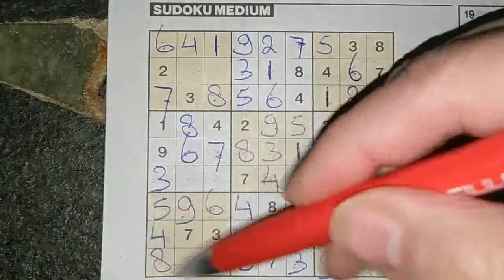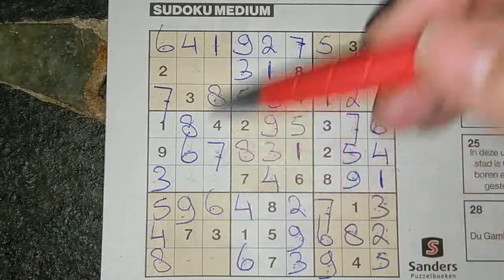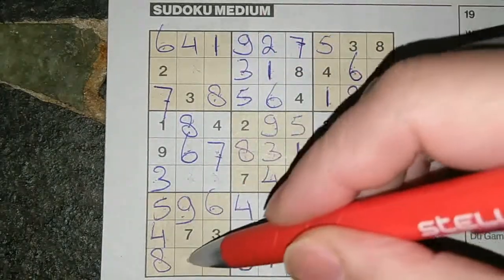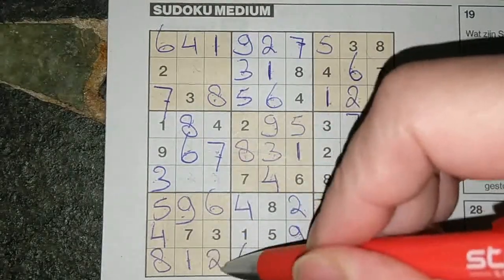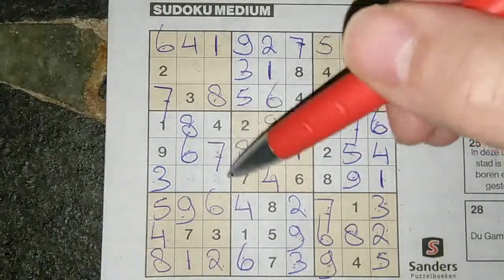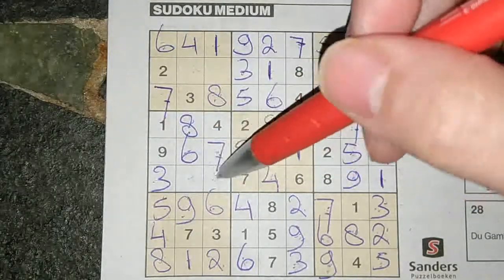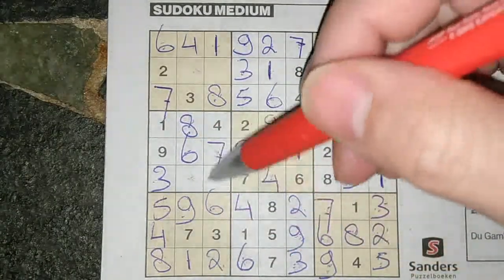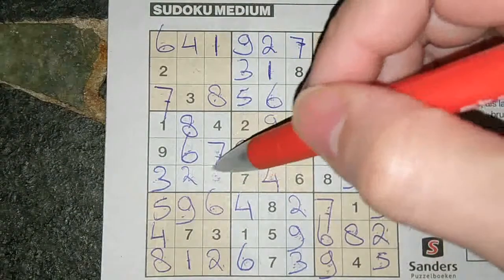2 numbers left for this big square for the numbers 1 and 2. We have a 1 there, so no 1 there. 1 should be here, and the 2 goes there. 2 numbers left for this big square for the numbers 9 and 2. We have a 2 there, so no 2 here. 2 should be here, and the 9 goes there.